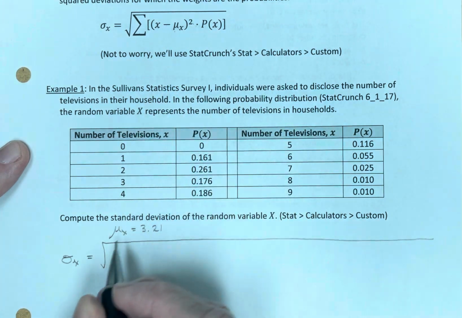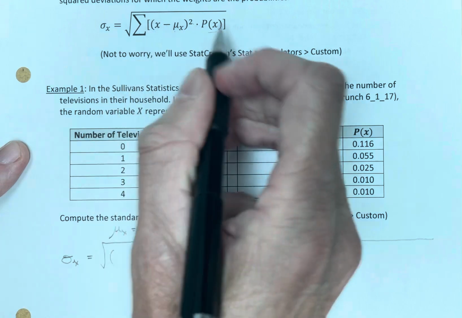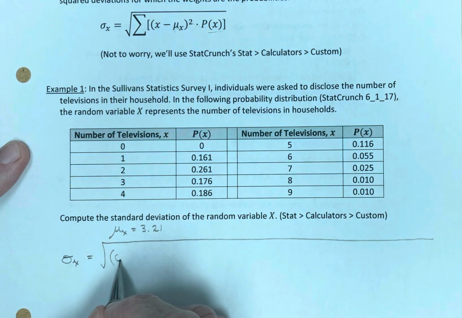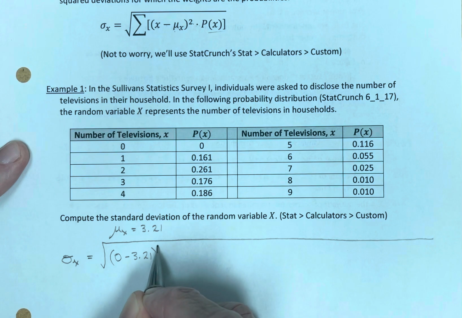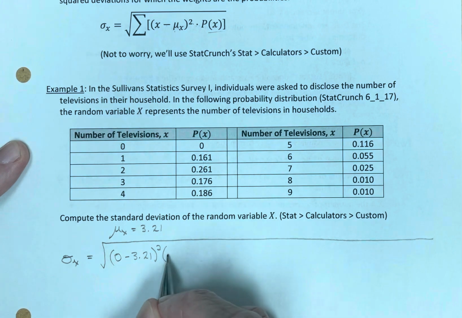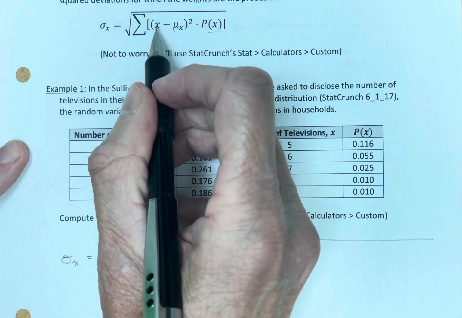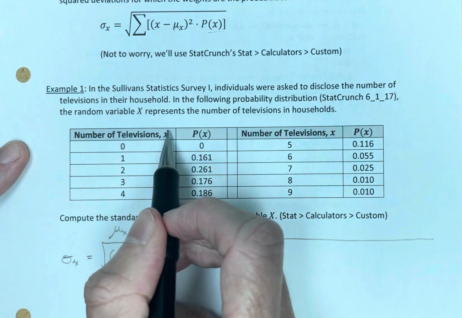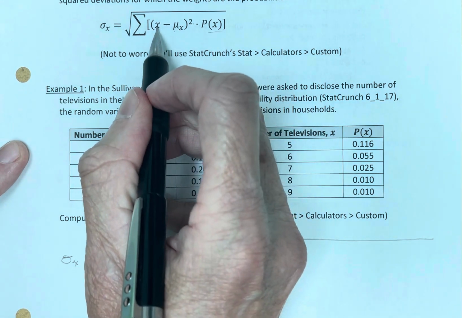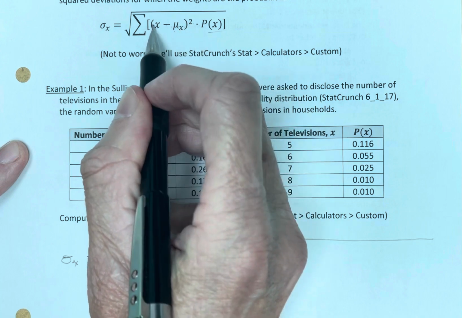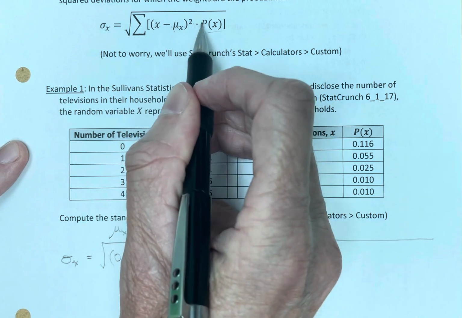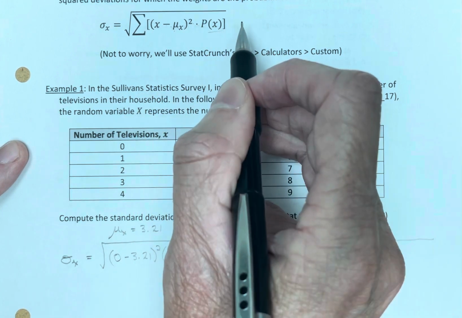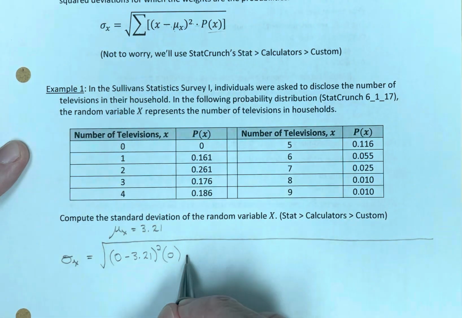So our first term is 0 minus 3.21, the quantity squared, times the probability, which is 0. We start with 0 televisions, take the difference from the mean, square it, multiply by the probability, and then we add. This is the summation.